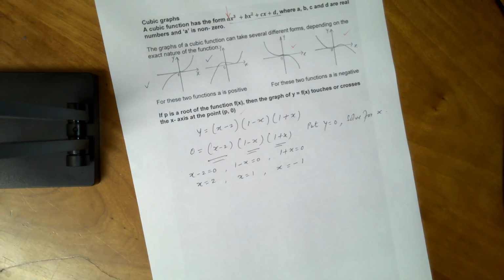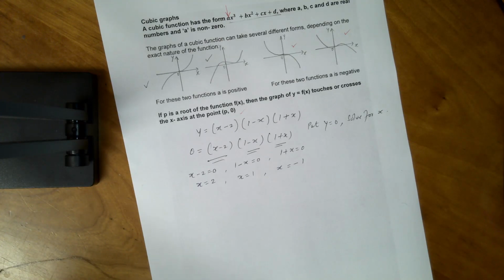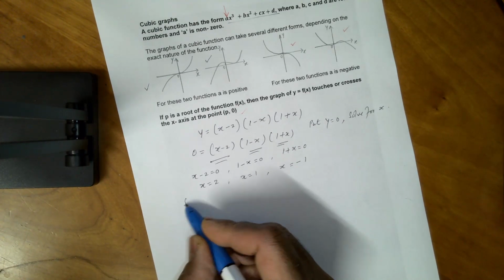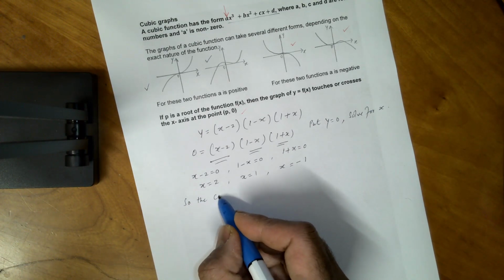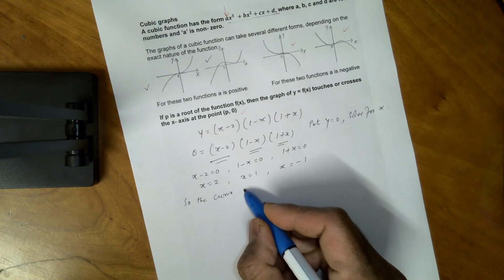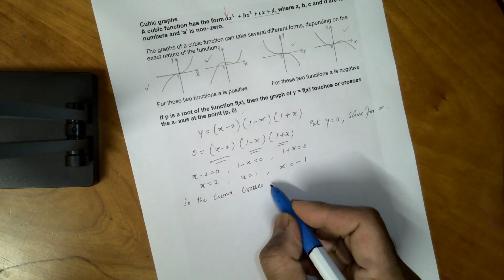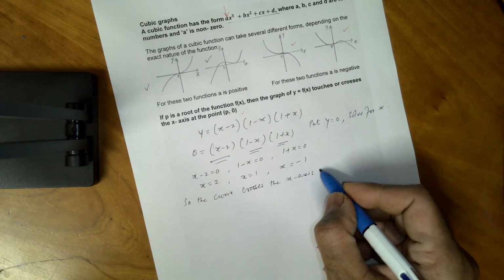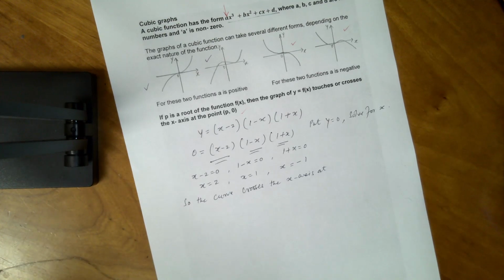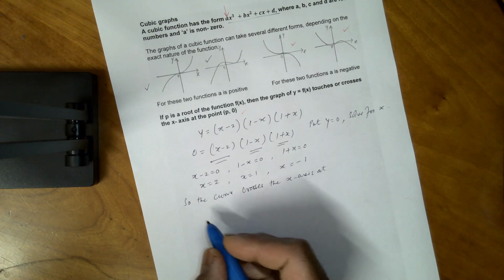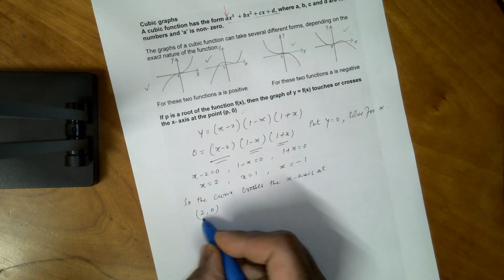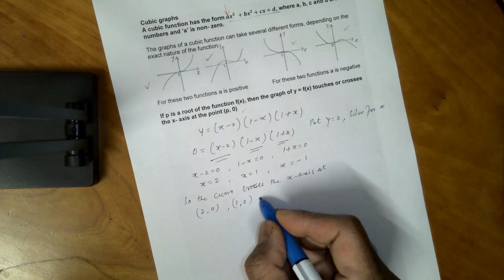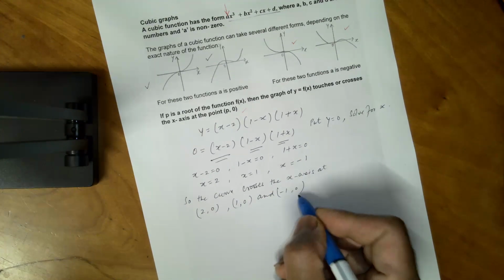These are the coordinates we got now. So the curve crosses the x-axis at x is 2 and y 0, 1 and 0, and minus 1 and 0.